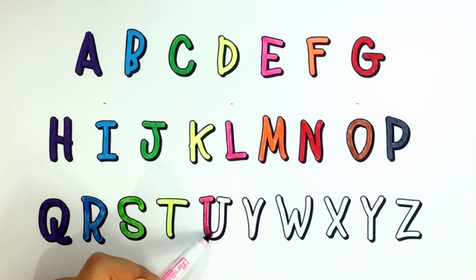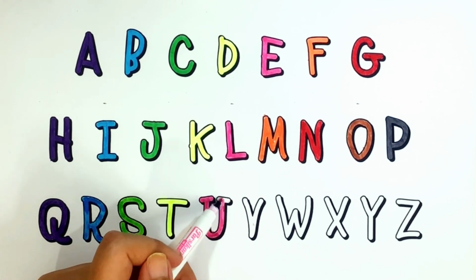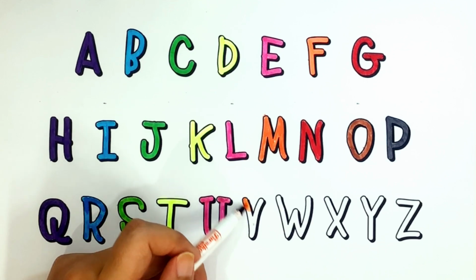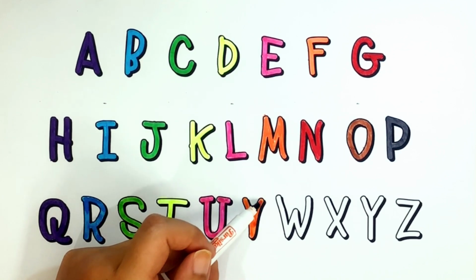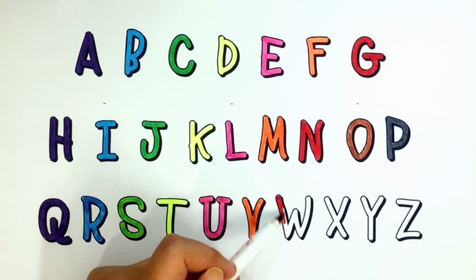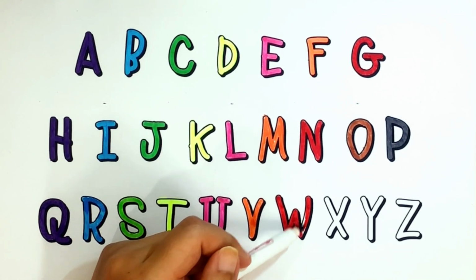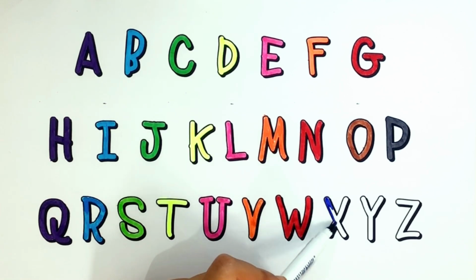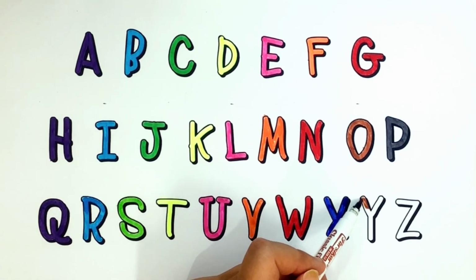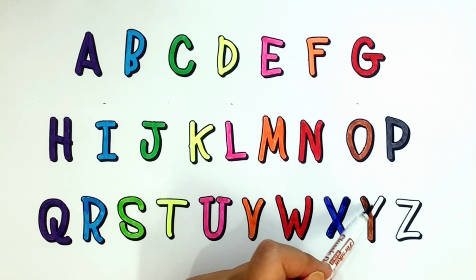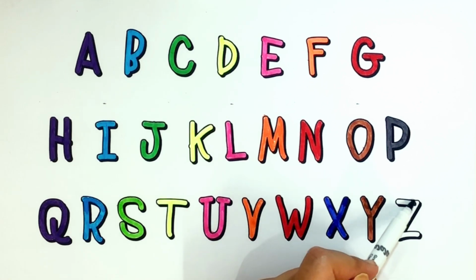U. U is for ugly fruit. V. V is for vanilla. W. W is for watermelon. X. X is for Ximania. Y. Y is for yellow passion fruit. Z. Z is for zucchini.